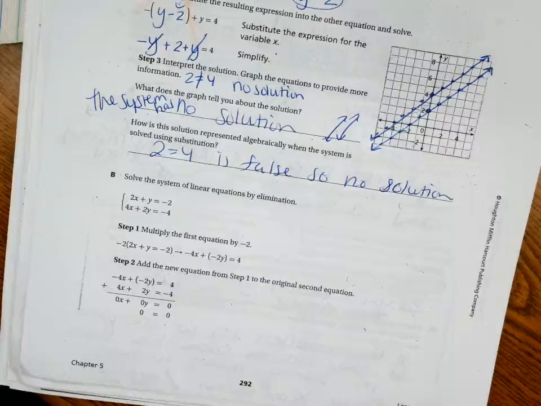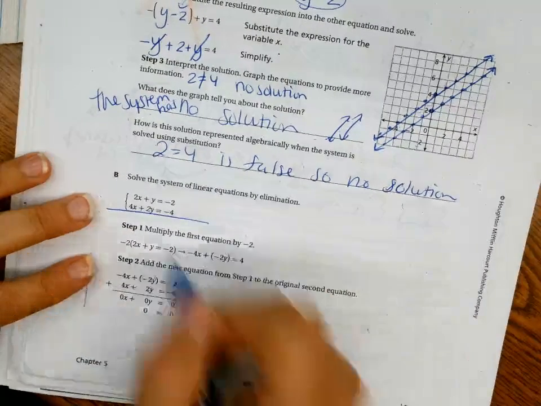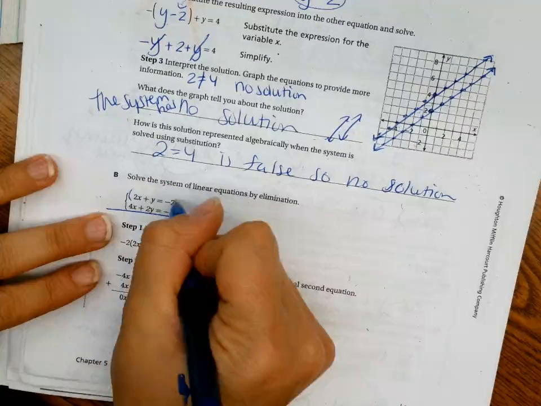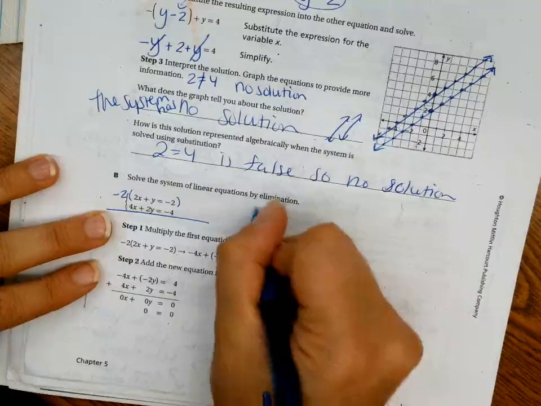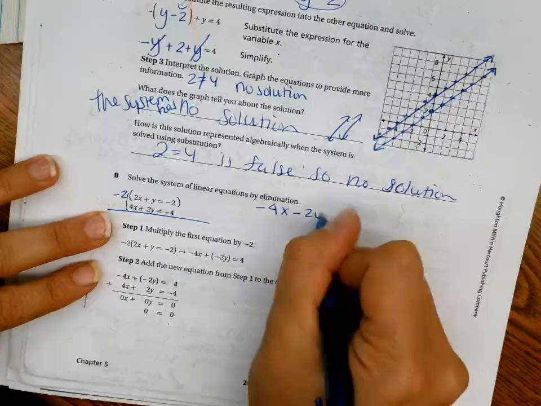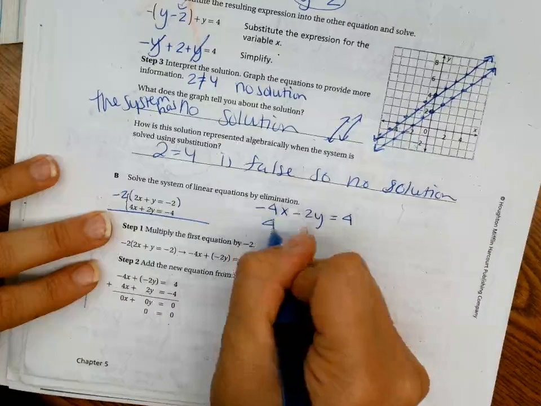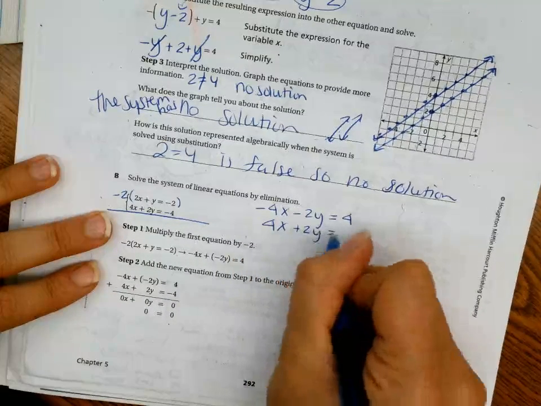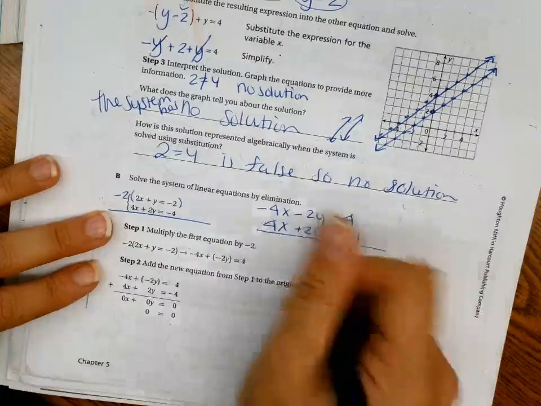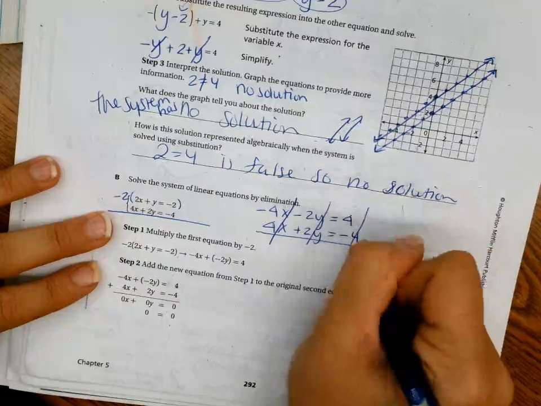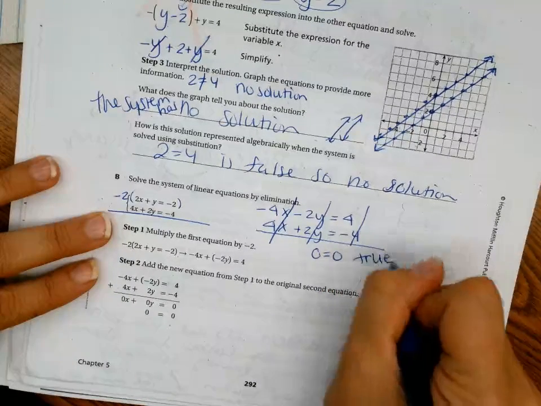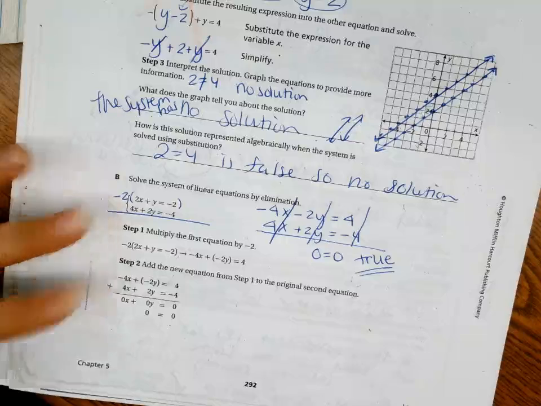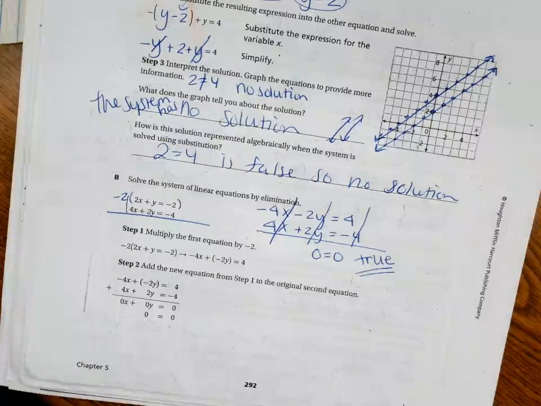Solve the system by elimination. All right, if we want something to eliminate, we can multiply the top one by negative 2. We would have negative 4x minus 2y equals 4, and we would have 4x plus 2y equals negative 4. When we do that, gone, gone, gone. Uh-oh, 0 equals 0. Is 0 equals 0 true? I bet this is the same line then, because it's true. If it was false, they would be parallel, but this is true. They must be the same line.